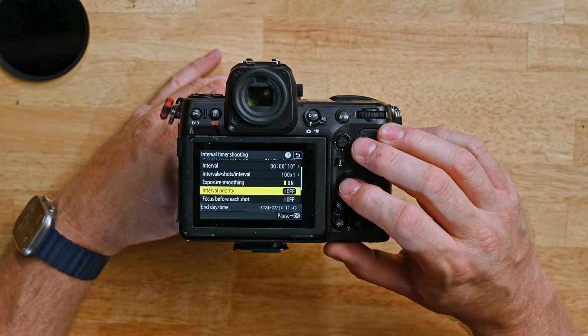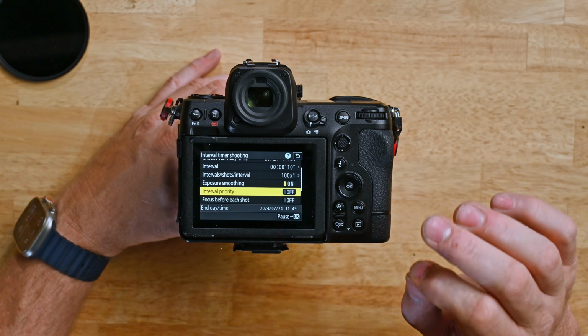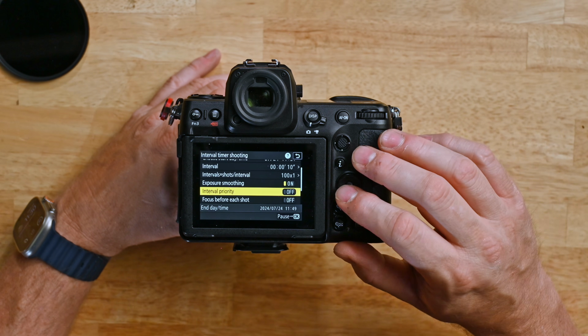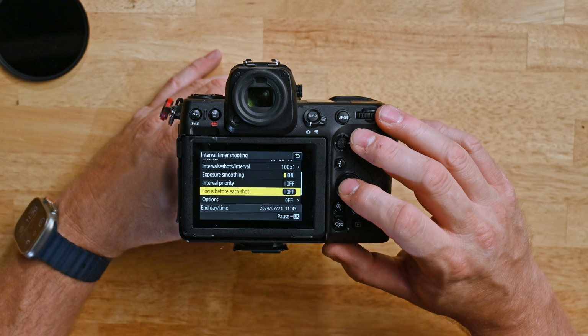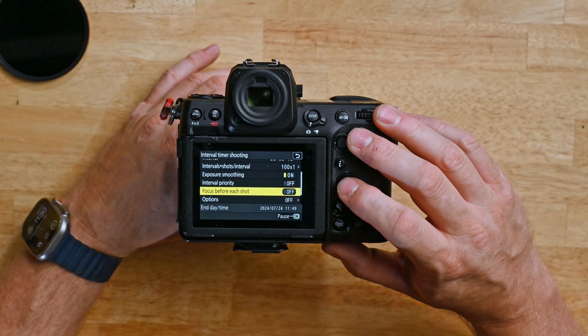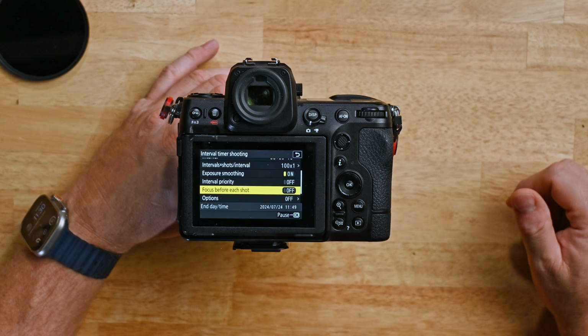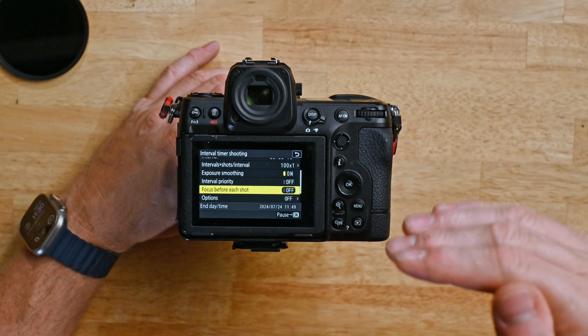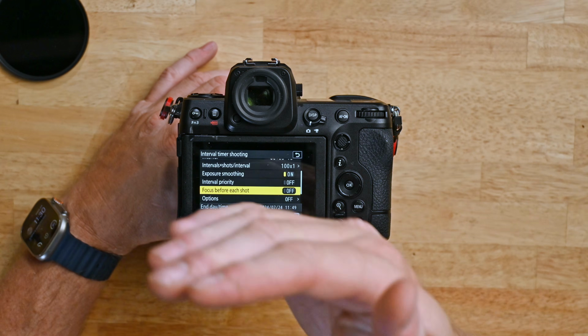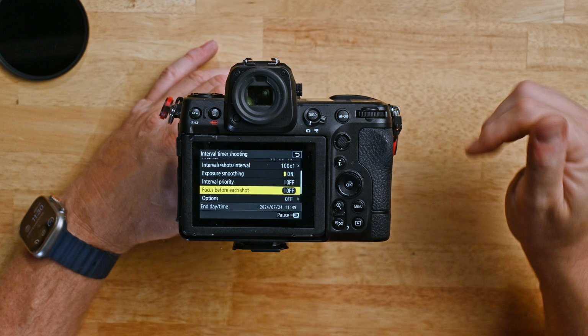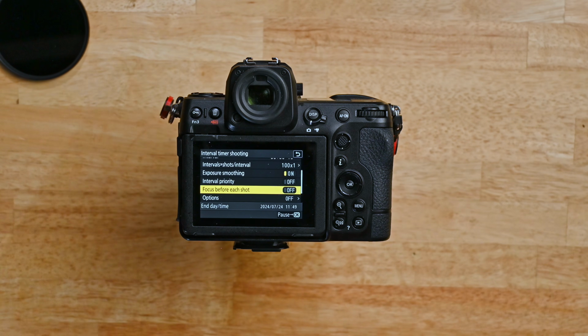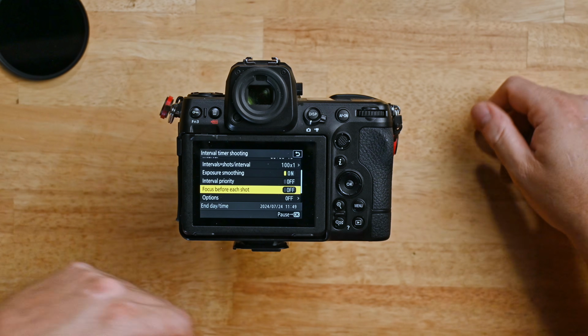Interval priority will make it advance to the next frame, whether the camera's ready or not. We don't really care. Focus before each shot, you can do that, but I tend to turn off autofocus because I don't want it hunting. If a person walks in front, the camera's going to focus on them and then go back to the cathedral. That's going to make it do this kind of pumping action, and we don't like that.